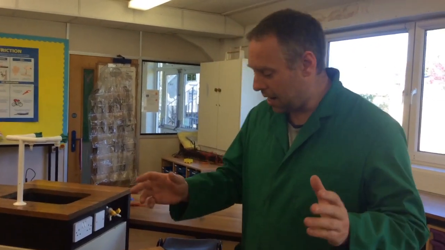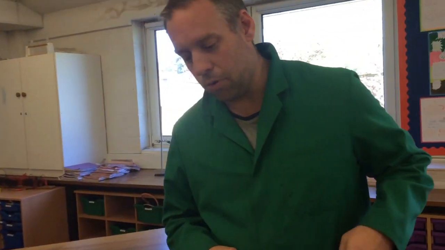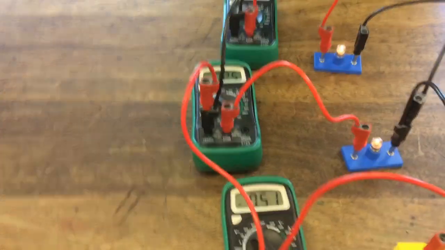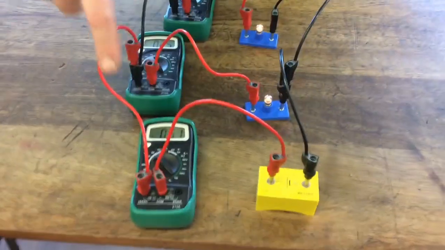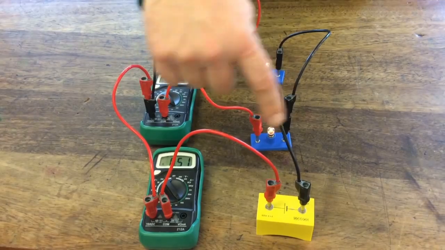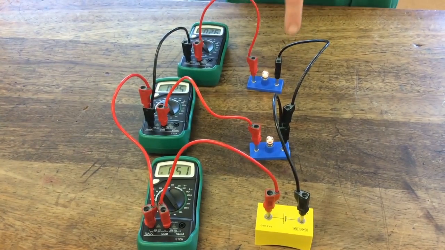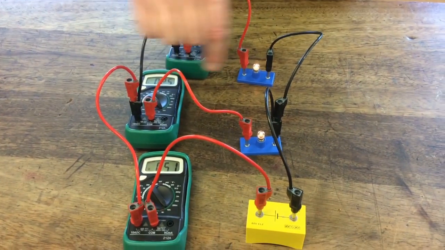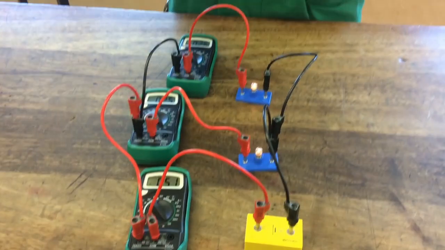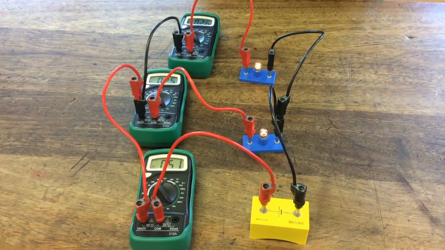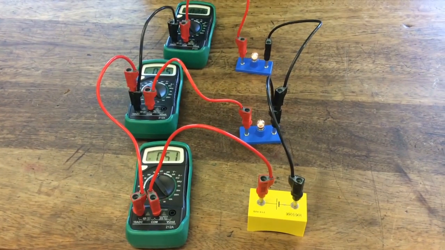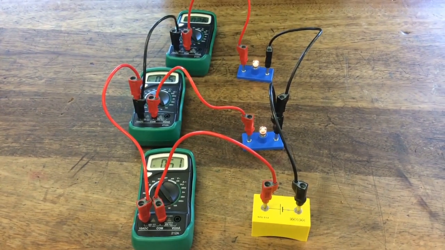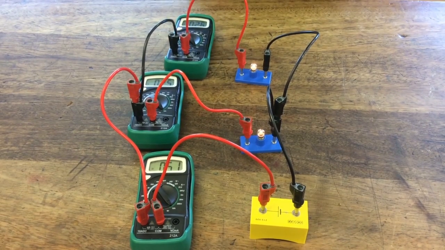So here I've set up a very, very simple parallel circuit, where you can see we've actually got one circuit that goes round here, and we've got one circuit that goes round here. With parallel circuits, the secret is to treat each of the individual parts of the circuit as a single circuit. And that's going to enable you to make sense of what's going on. So what's going on here?